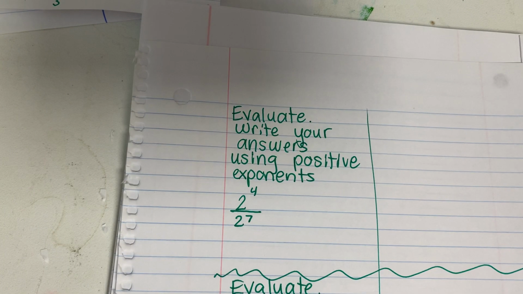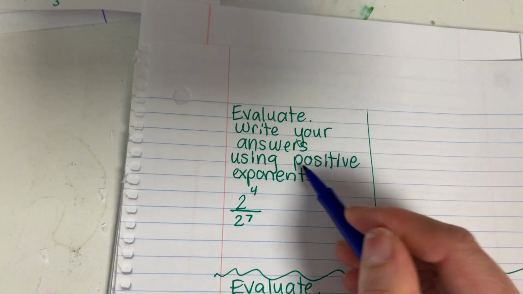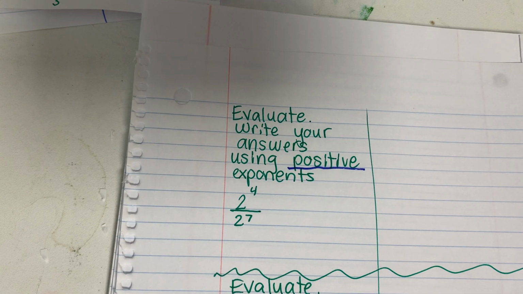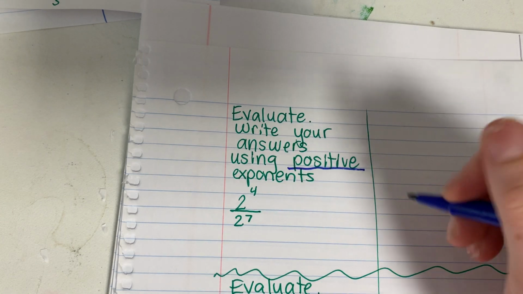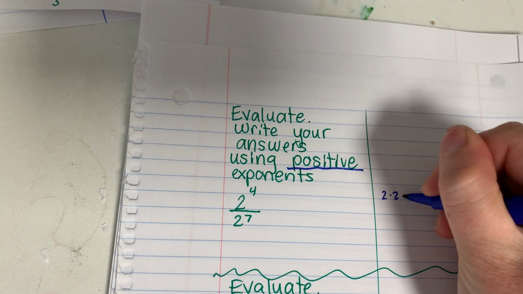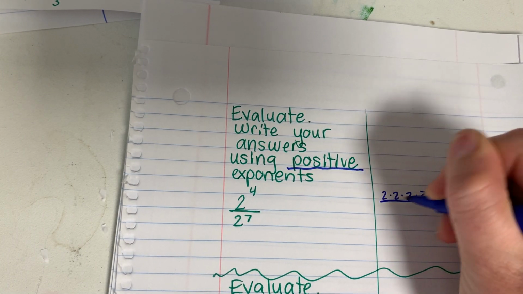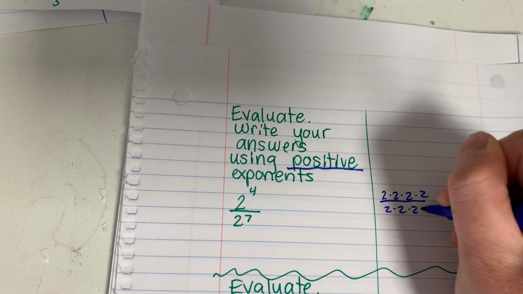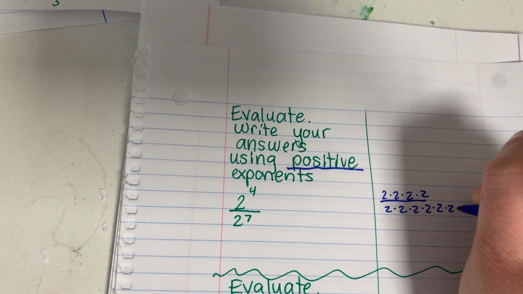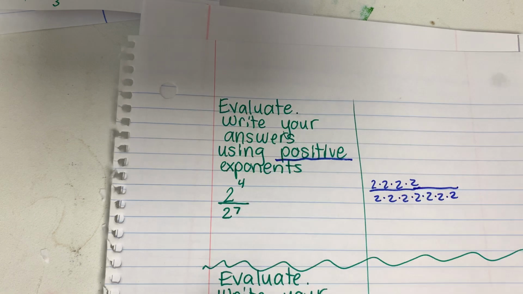So let's tackle another one. Evaluate, write your answers using positive exponents. This is important when it says positive. It might give you negative. We're going to expand, and cancel out.